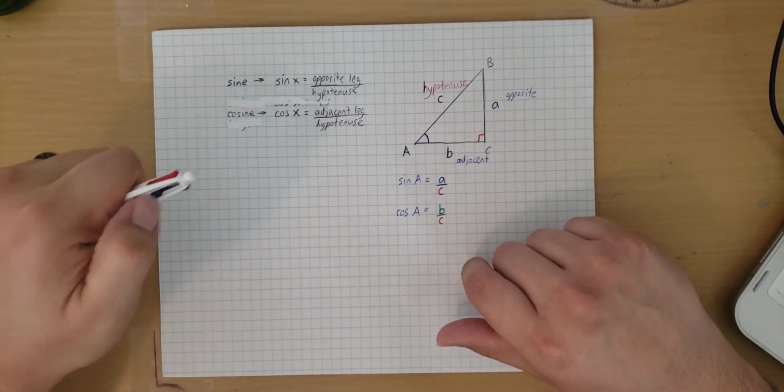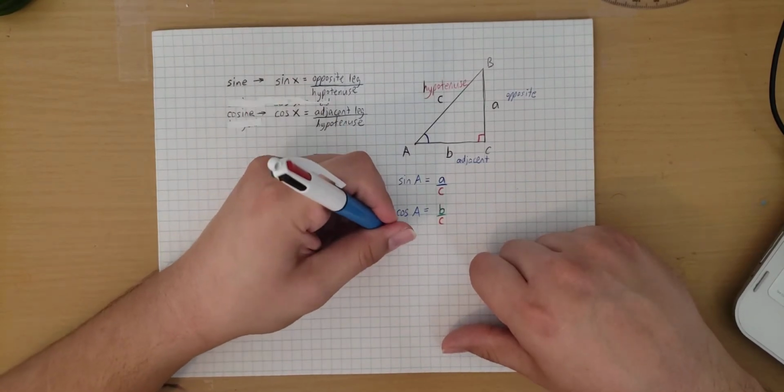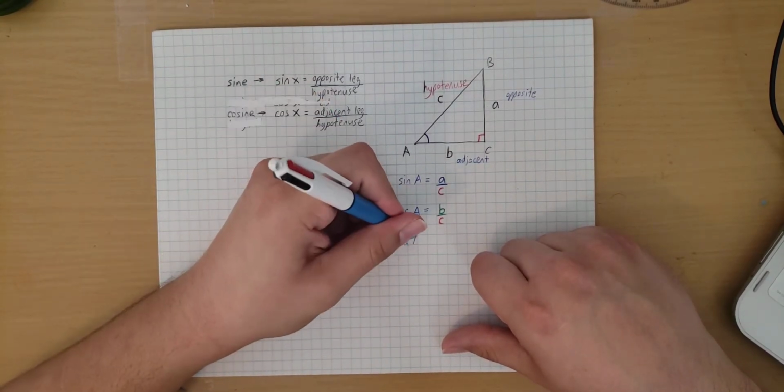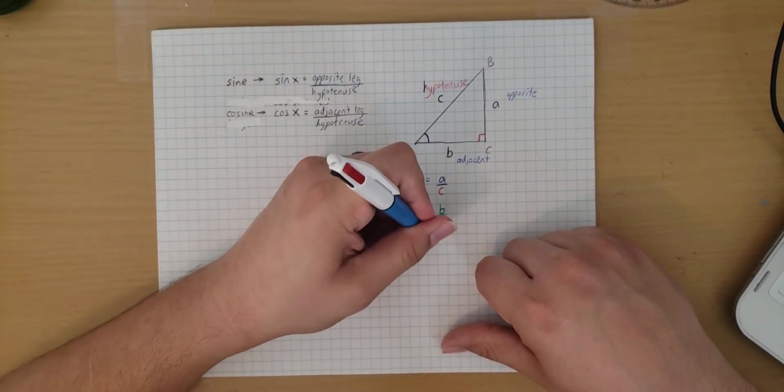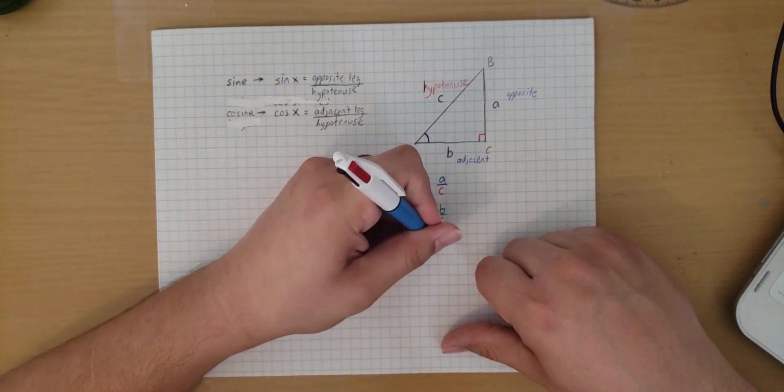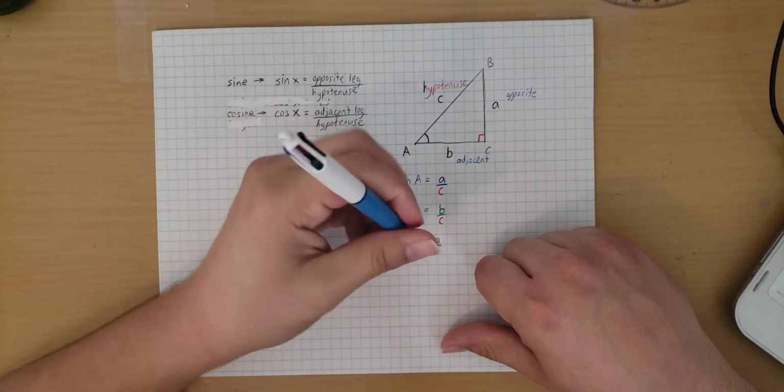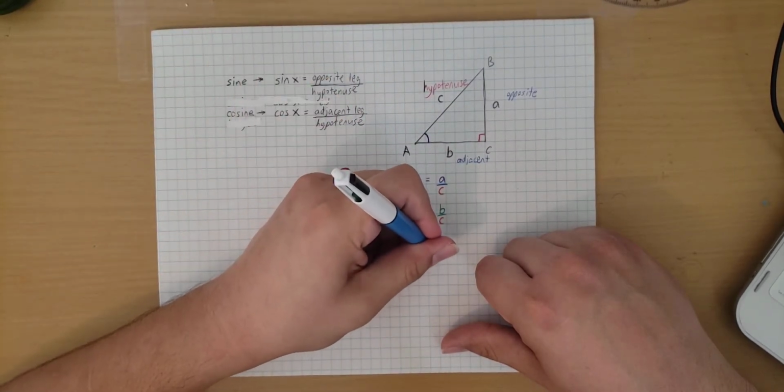Then finally, tangent of A would then be lowercase a divided by lowercase b.